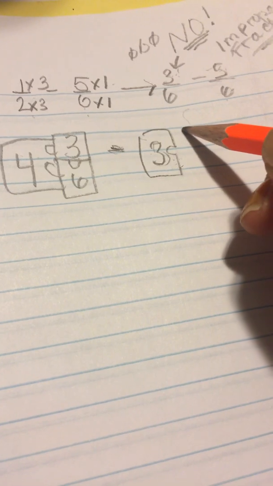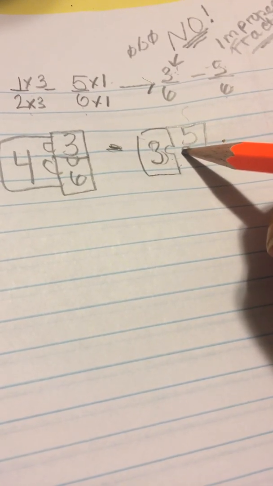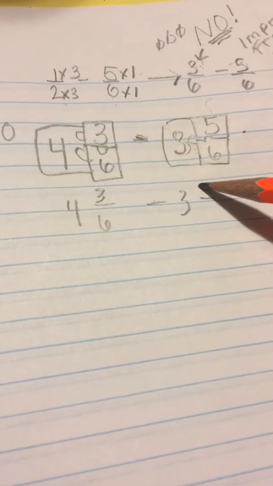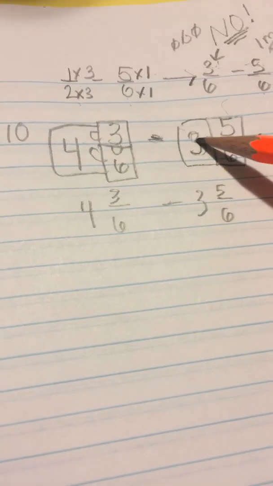Three, 5. Now you don't have to do this, okay? Don't make little puzzle pieces. I'm just trying to help you understand what we're doing. We're snapping back the whole numbers, okay? Now ignore this. It's just going to be 4 3/6 minus 3 5/6. So we snapped the whole numbers back on is what I'm trying to say with these puzzle pieces. It's just an illustration to help you understand what we did here.